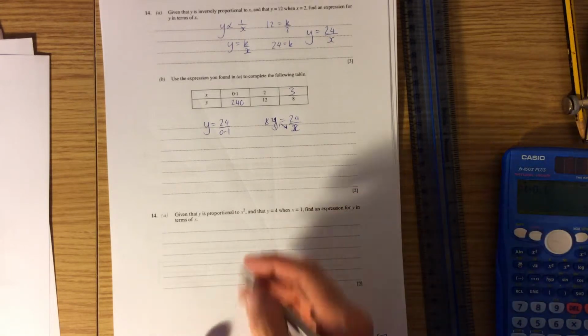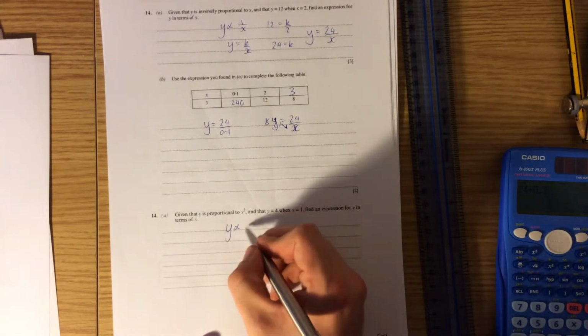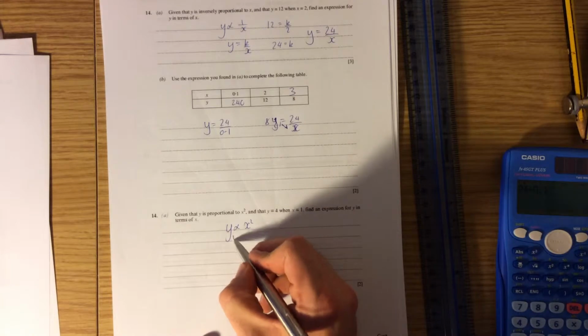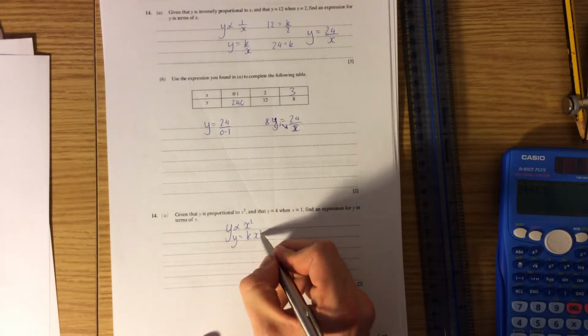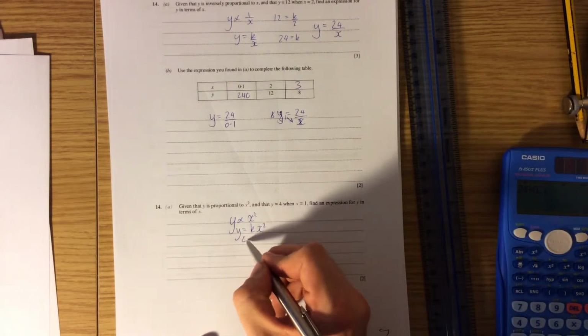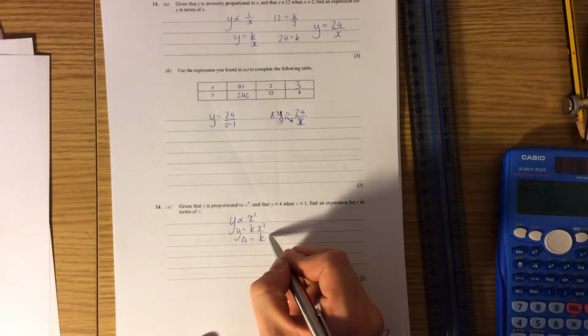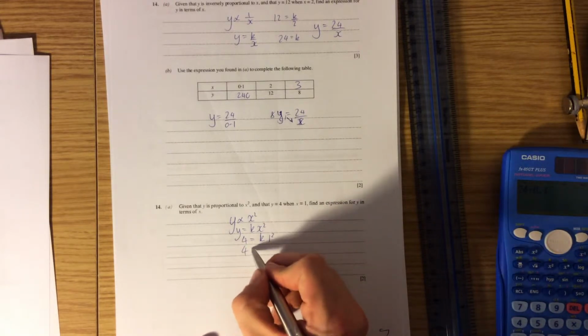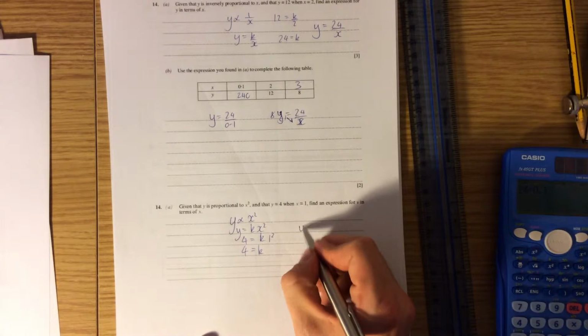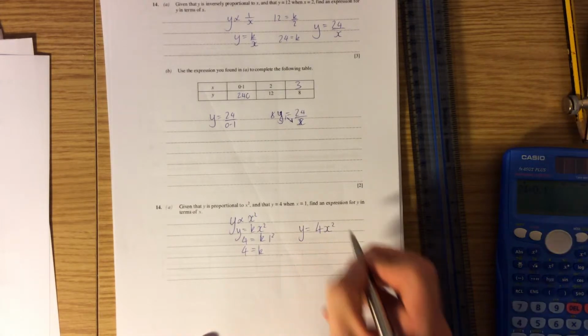Given that y is proportional to x squared, so y is directly proportional this time, so it's just x squared. So y equals k, x squared. Y equals 4 when x equals 1. So 4 equals k, so then the expression will be y equals 4x squared.